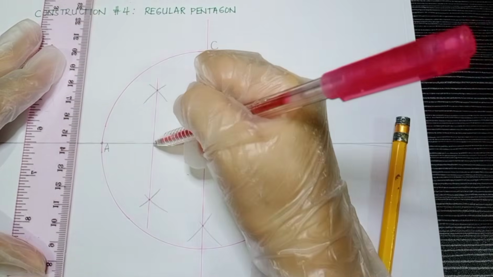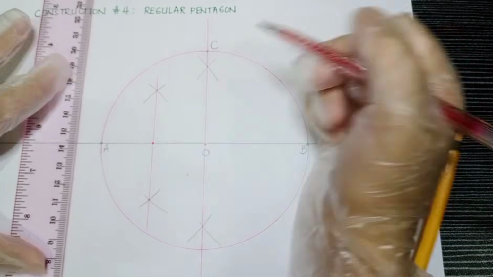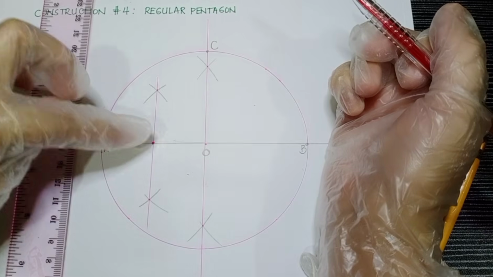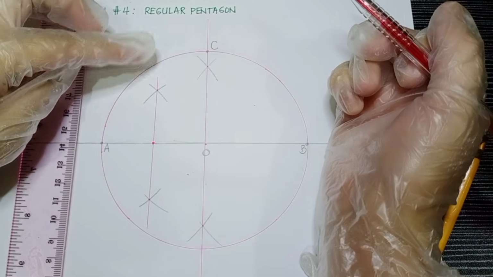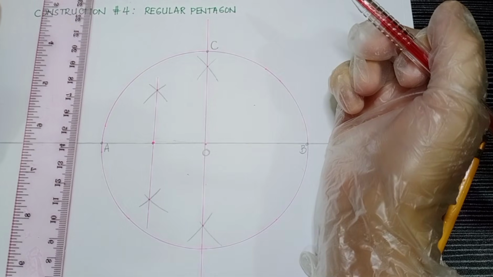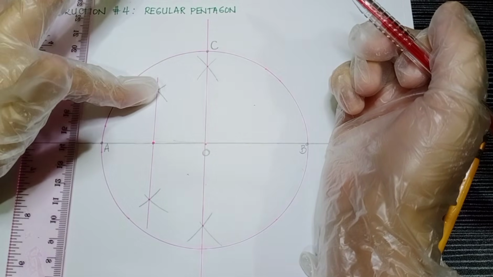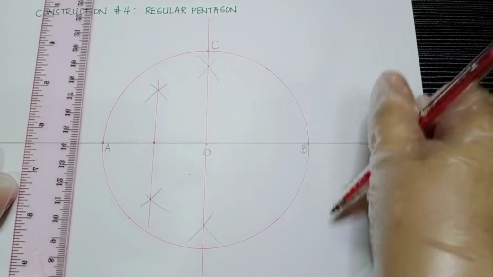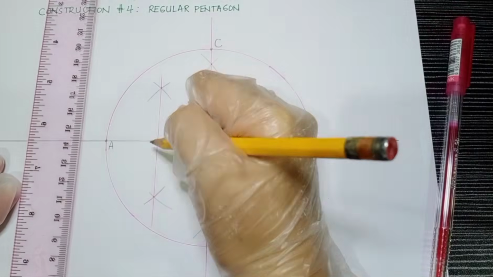Ito ngayon ang iyong midpoint. Hindi ka pwedeng basta-basta maglagay dyan ng gitna, dapat gawa ka ng perpendicular bisector. Paano mo magagawa ang perpendicular bisector? Gawa ka po ng intersection doon at sa baba, using these points. Let us name this point as point D.